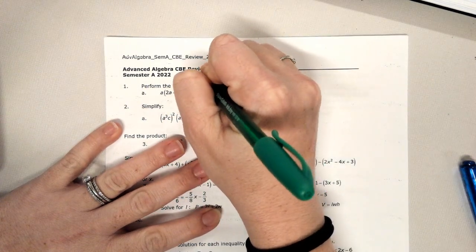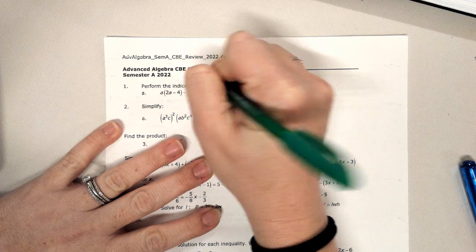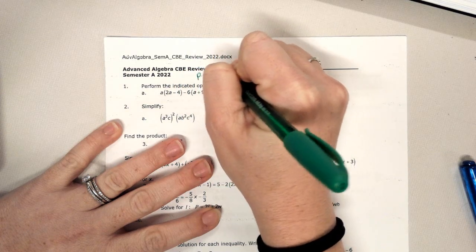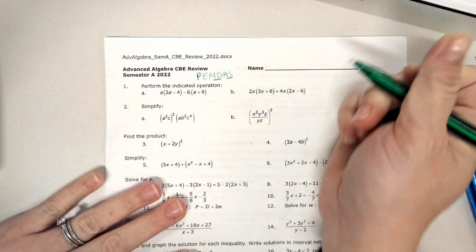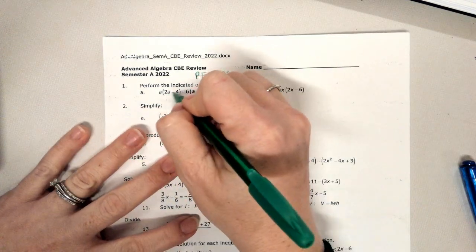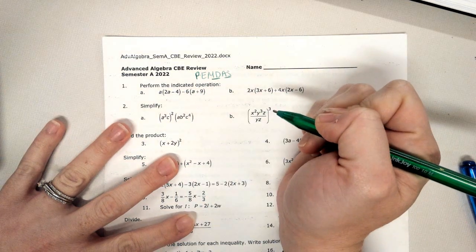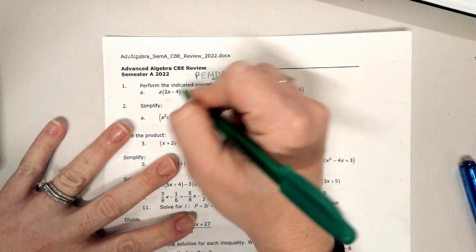Parentheses, P. Exponents. Multiply, divide. These can be done together. Add, subtract. Okay, so parentheses first. Well, nothing inside your parentheses simplifies. So there are no exponents.